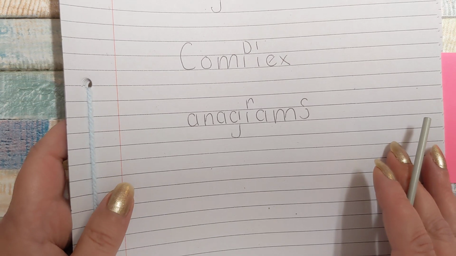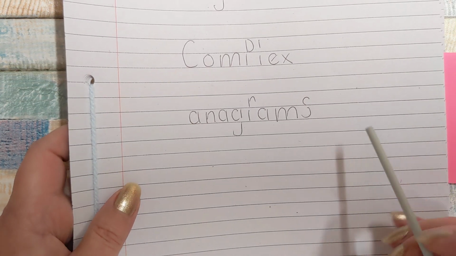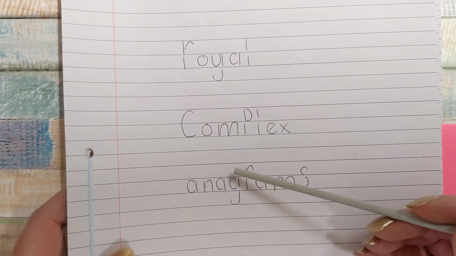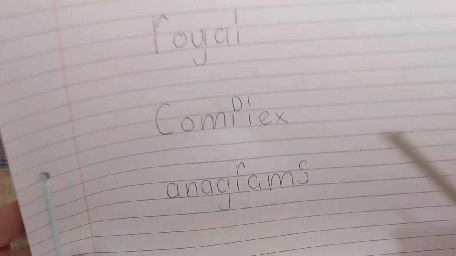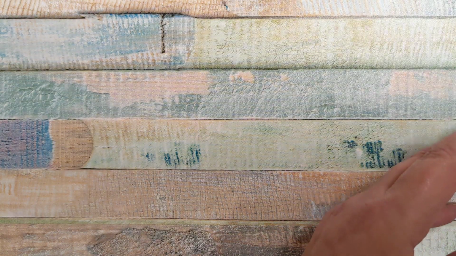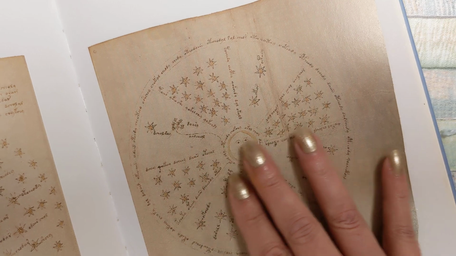And I spent probably 6 years trying to work out what a complex anagram was and to actually be able to name it. But then that does mean that all of the methods that I've been using inside the actual Voynich manuscript are all correct.